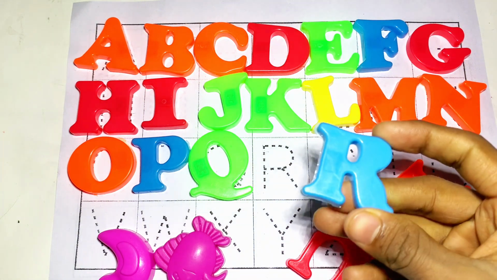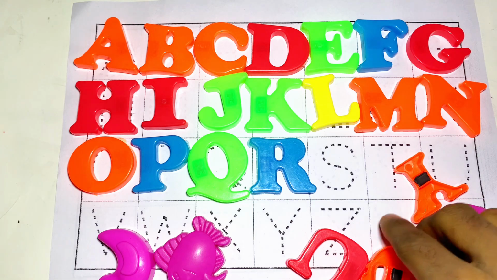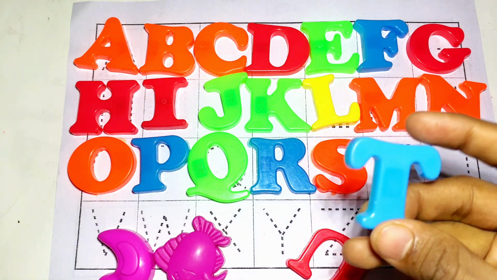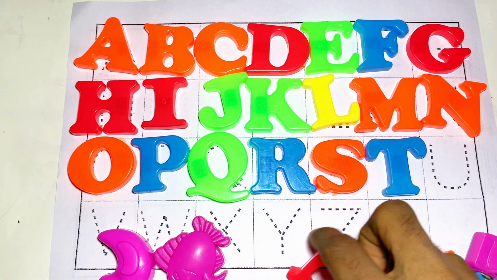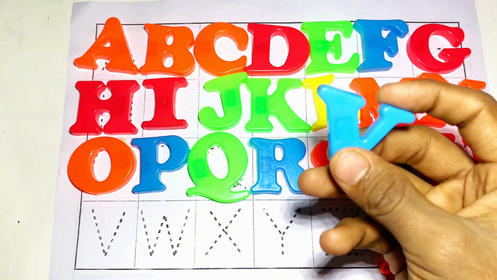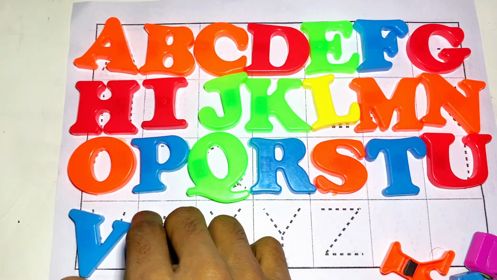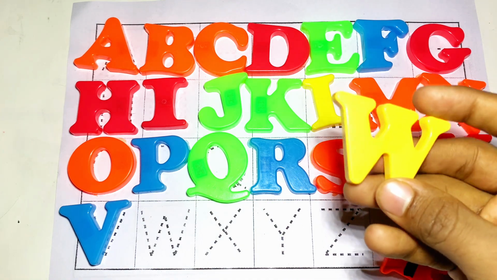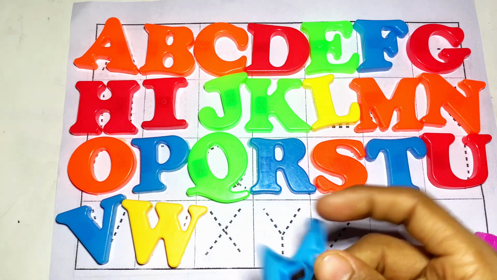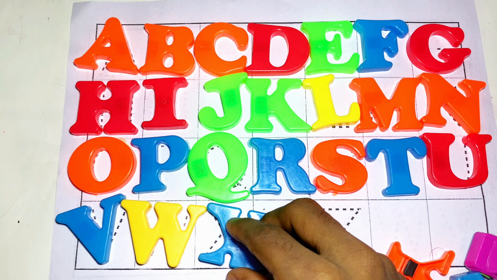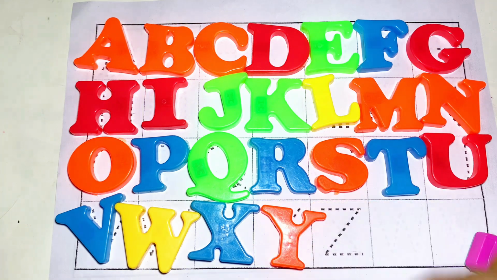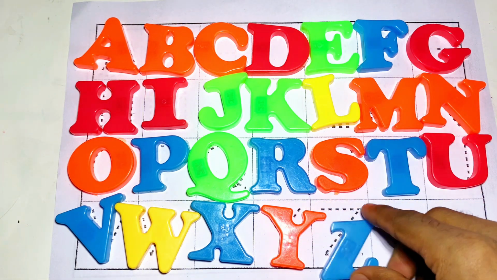R for rose, R for rice. S for sun, S for snake. T for teacher, T for tiger. U for umbrella. V for van, V for vanilla. W for wolf, W for owl. X for X-ray, X for Xmas tree. Y for yak, Y for yo-yo. Z for zebra, Z for zoo.